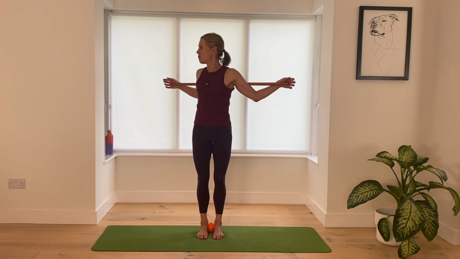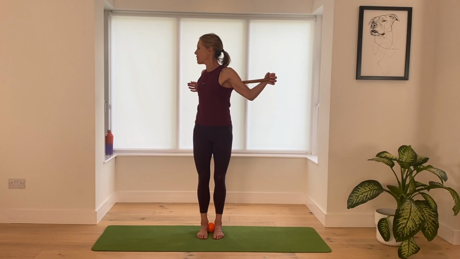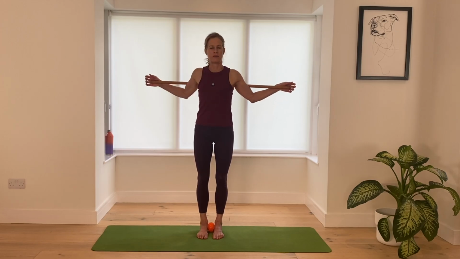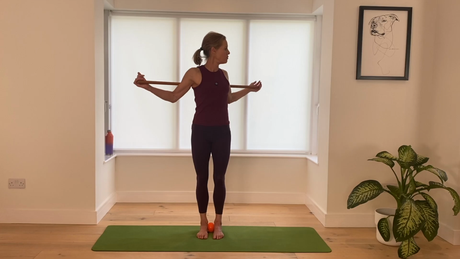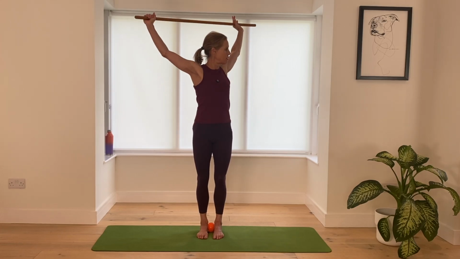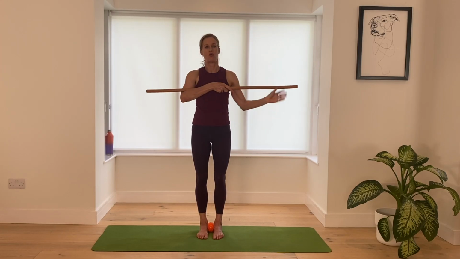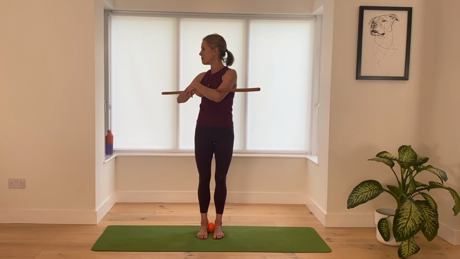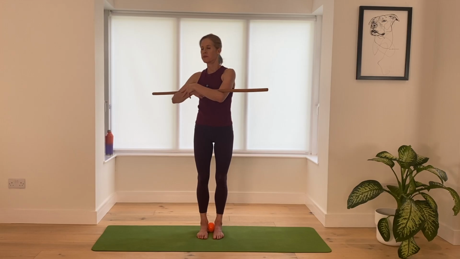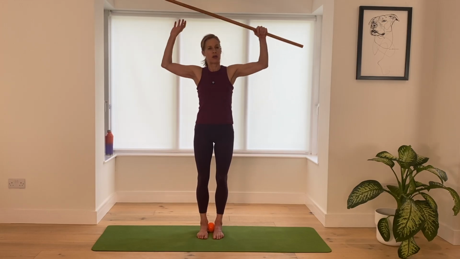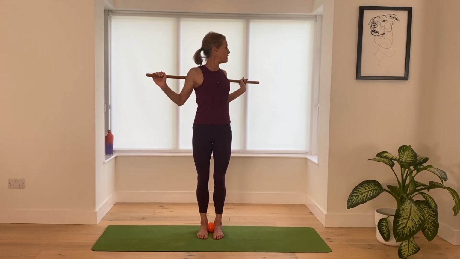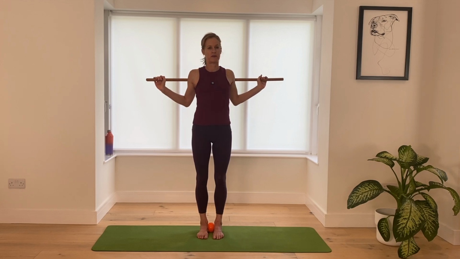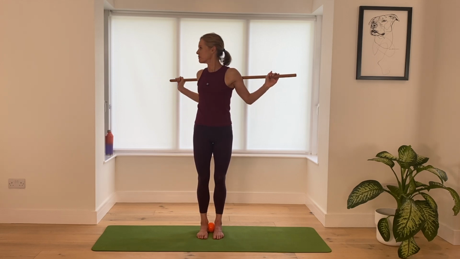Here we go for 4 and exhale. 4 more. If you're not comfortable in this position with your arms, you can extend the arms or cradle the bar in front and exhale to the center. Keep going. If you can, try and open up into that rotation and exhale. Finish off and exhale.